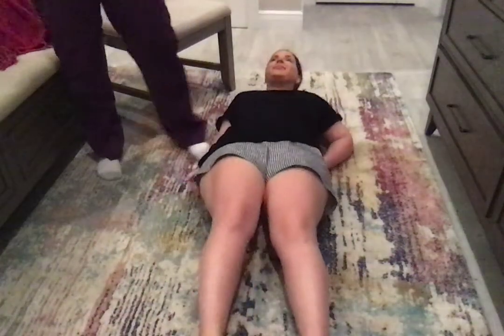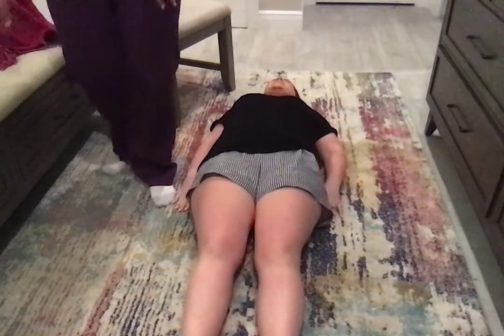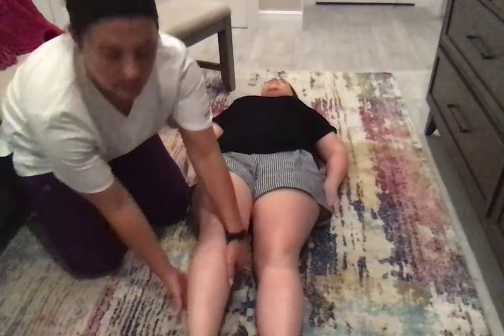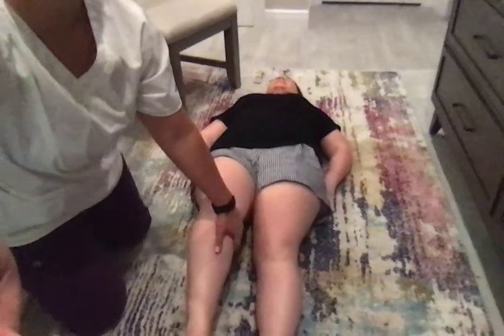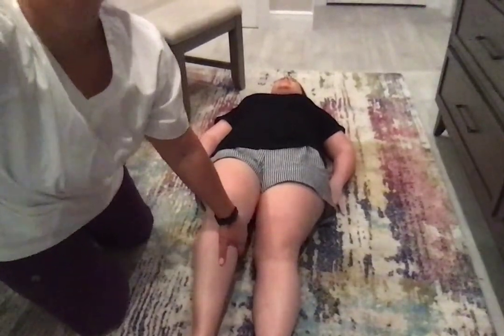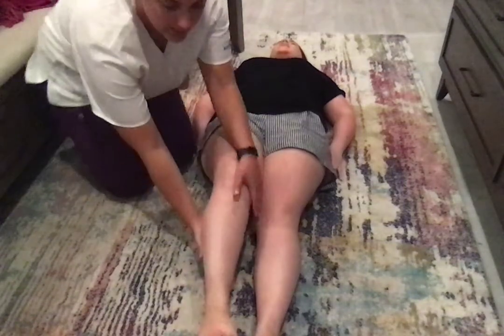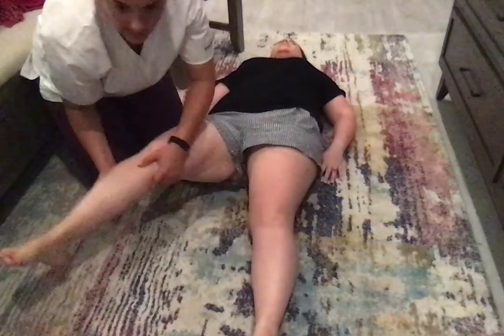So I'm going to be checking the abduction and adduction of your hip. So I'm going to move this leg. You see me good? My computer is going to fall. Did you move back? No, you're good. So I'm going to move your leg laterally. And now I'm going to cross. Good. Good range of motion.